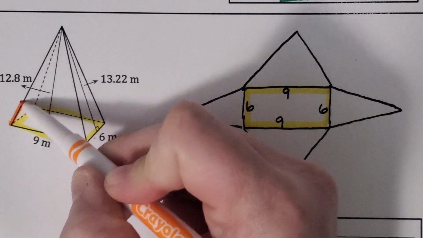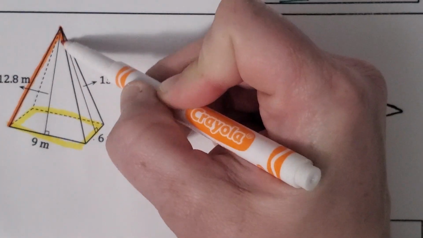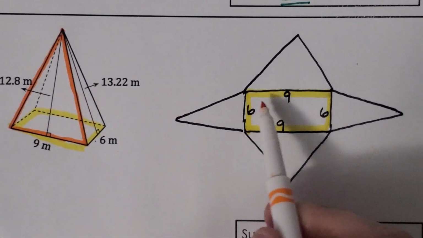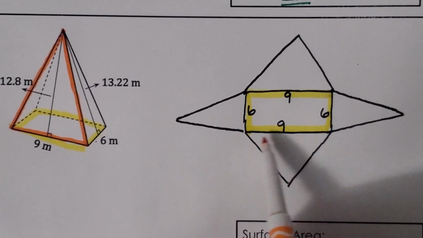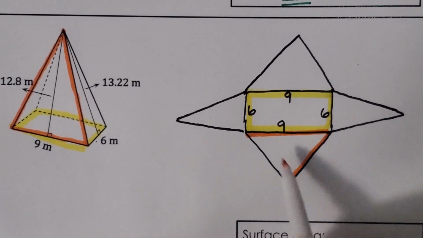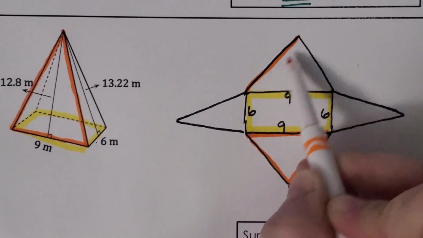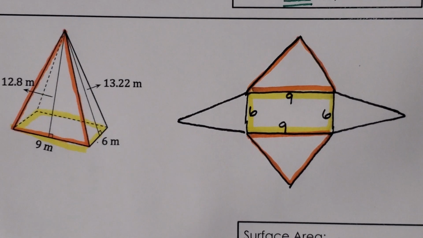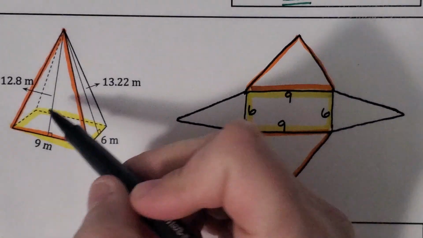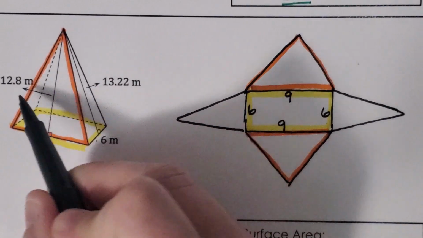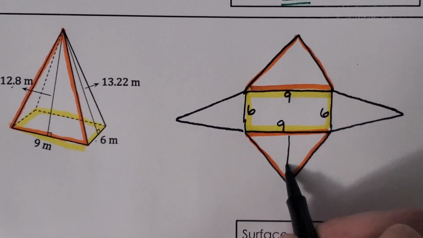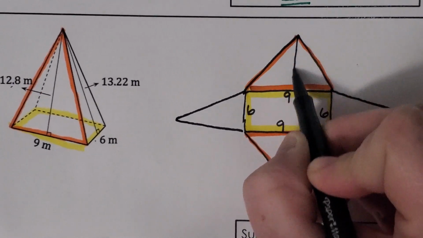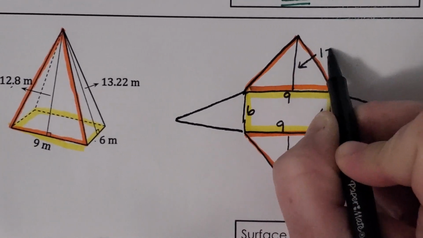I have one size that goes with the base of my longer side of my rectangle, which is 9. So when I look at my rectangle, my side of 9, I'm talking about these triangles right here. So these 2 triangles match up with the ones that I just highlighted. And in my 3D shape, I can see that these orange triangles are going to have a height of 12.8. So I'm going to label that. So 12.8 and 12.8.